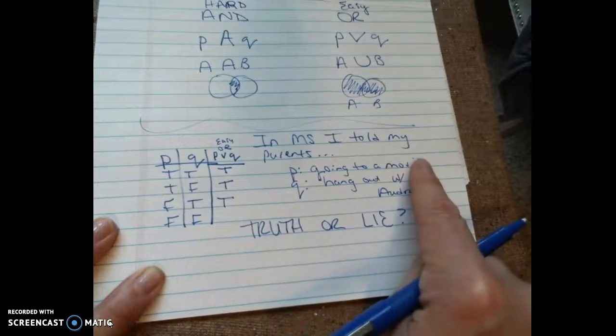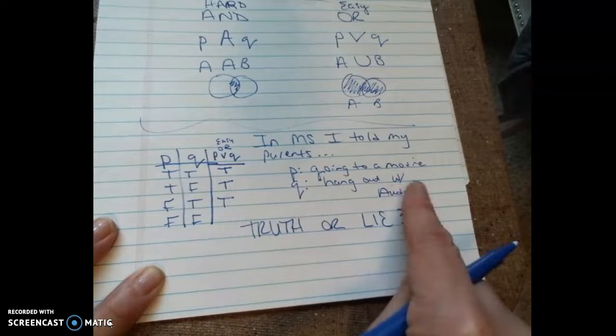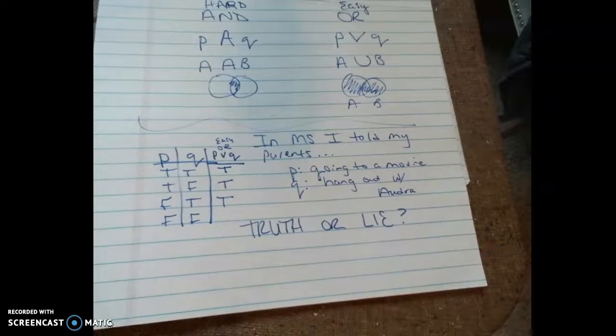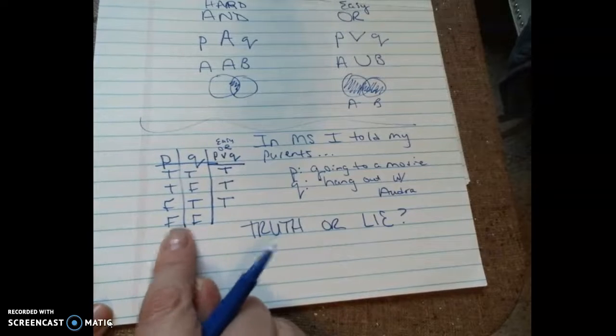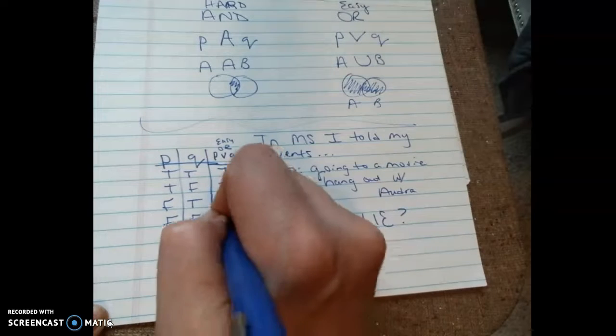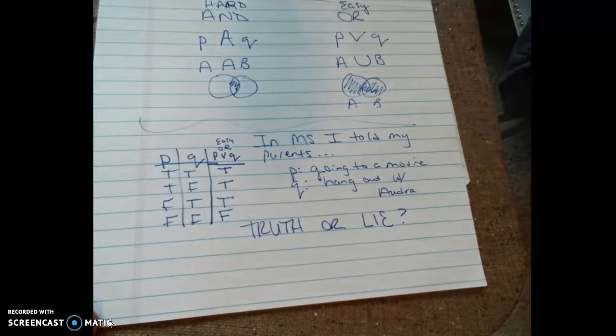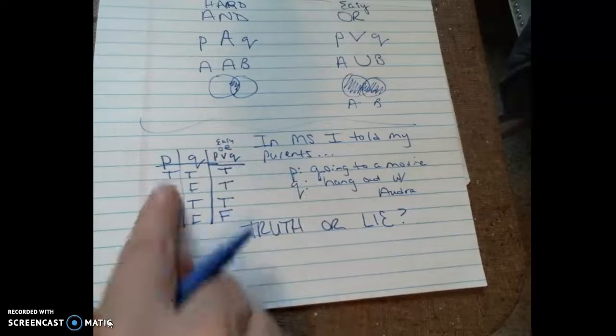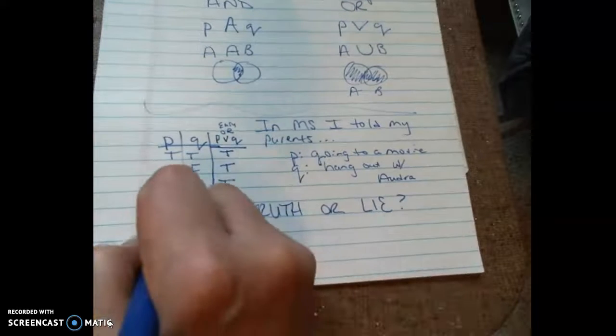Here, I did not go to the movie. I skipped the movie, and I did not hang out with my friend Audra. So I told my parents, hey, I'm going to go to a movie or hang out with Audra, and I didn't do either one of those. So I lied to my parents. That is false. This is called a truth table. Now I could do the same process.